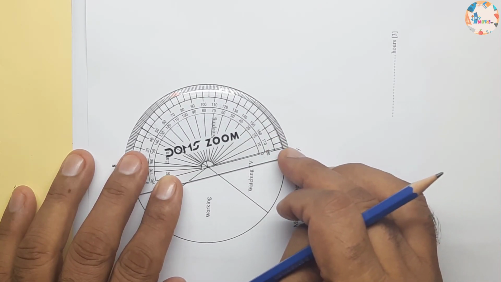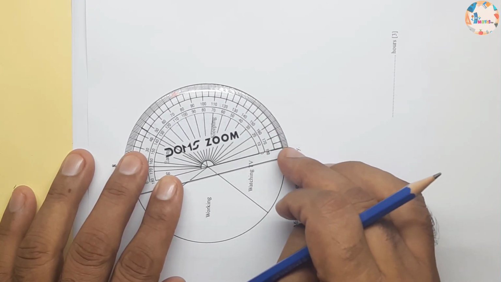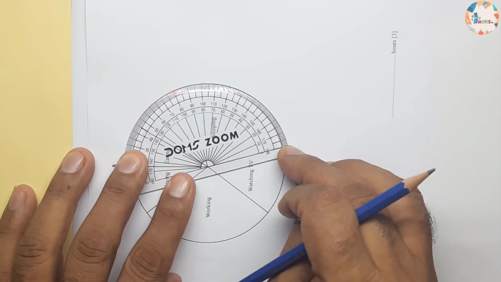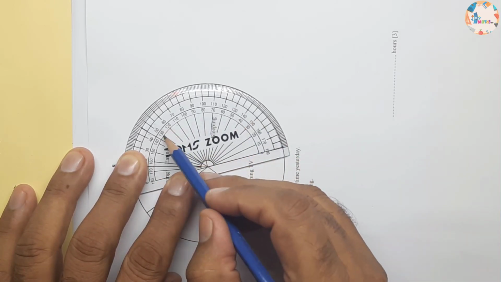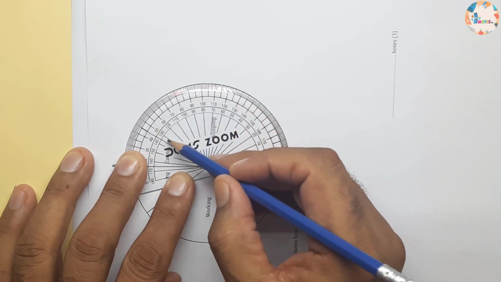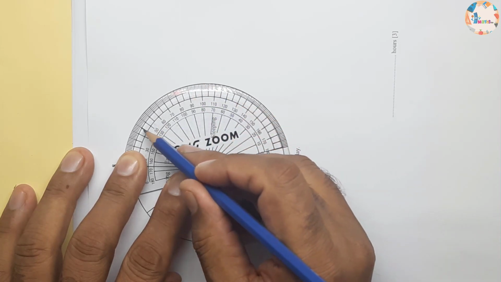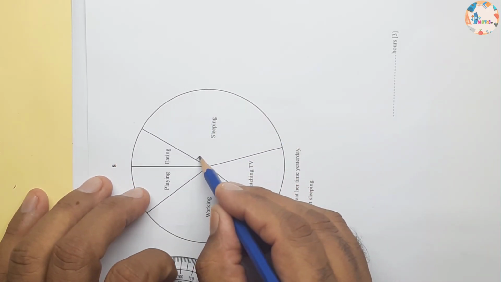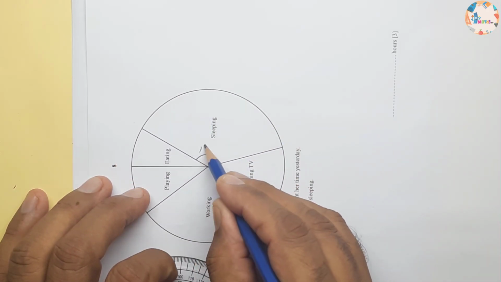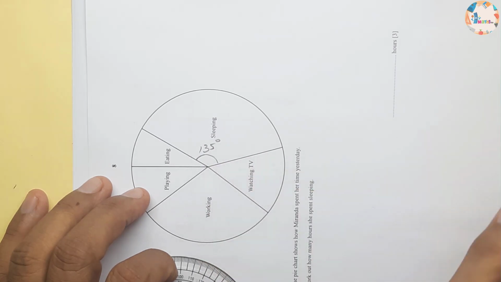This will be 135, up to this one. So 135 is this angle, 135 degrees.